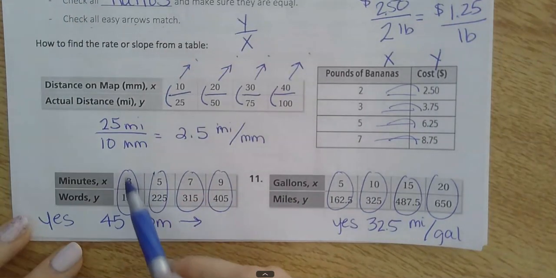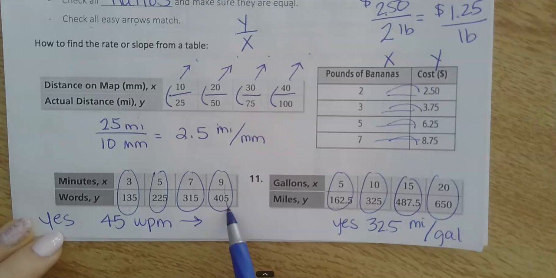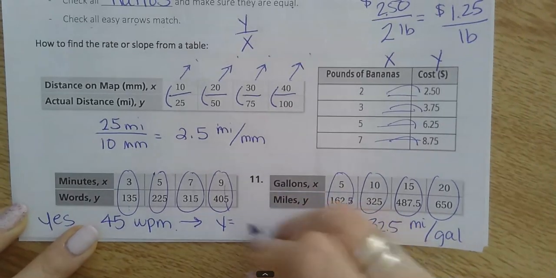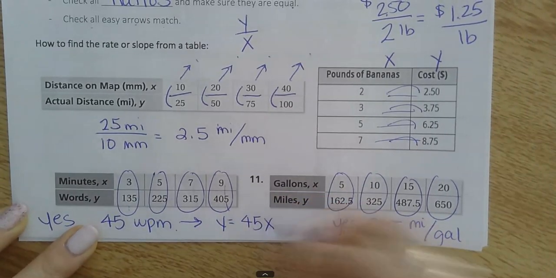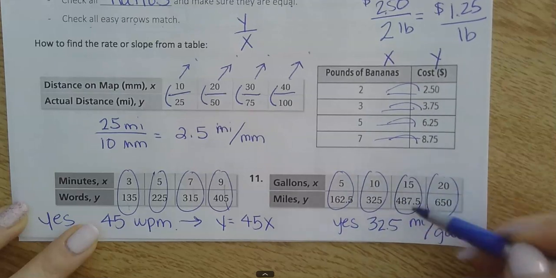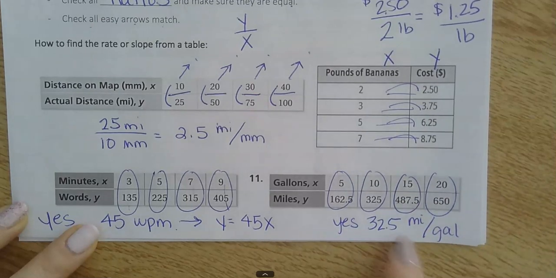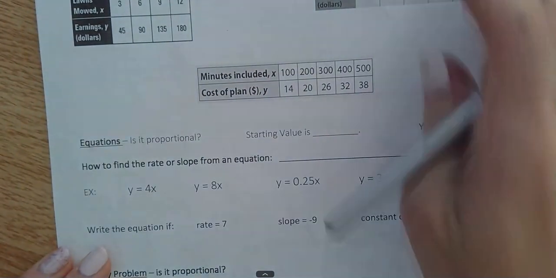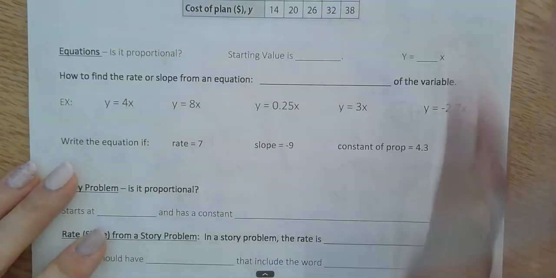Okay, hopefully you paused. I checked all of these ratios. Yes, so I stacked y over x and got 45 words per minute for each one. I could also turn that into the equation y equals 45x. Or here, yes, they all give me the same ratio, 32.5 miles per gallon. We're going to turn the page, and for the sake of time, we're going to skip those tables, but you could come back to those and do them the same way and talk about equations.